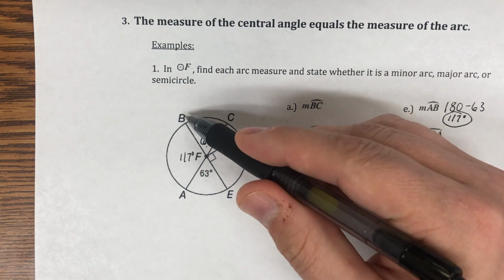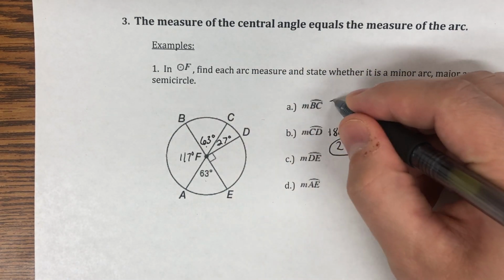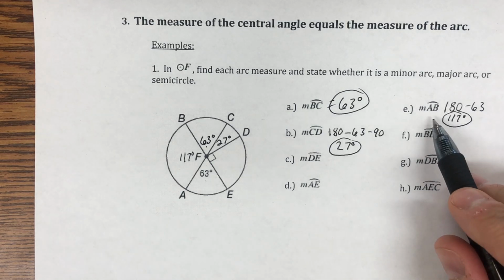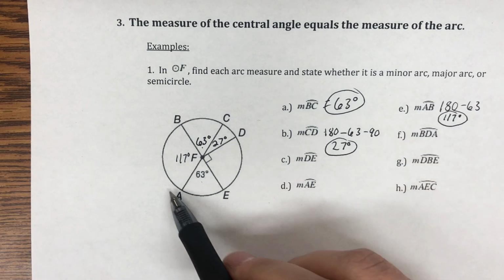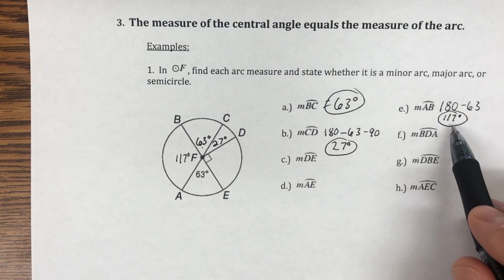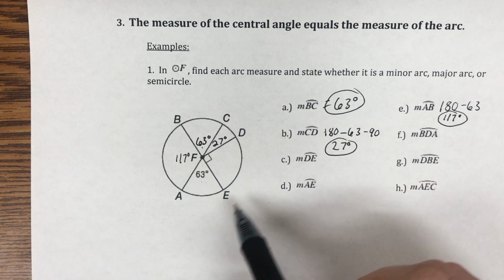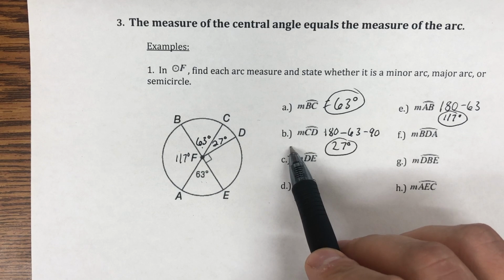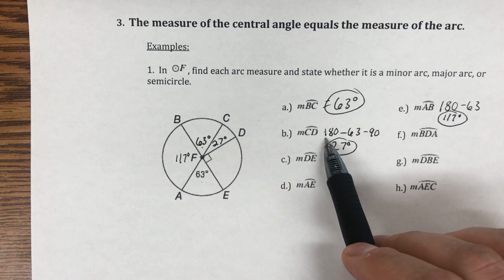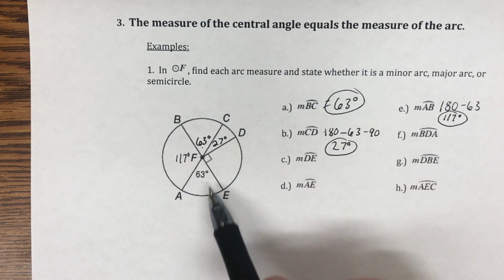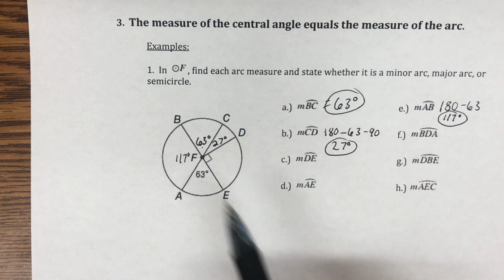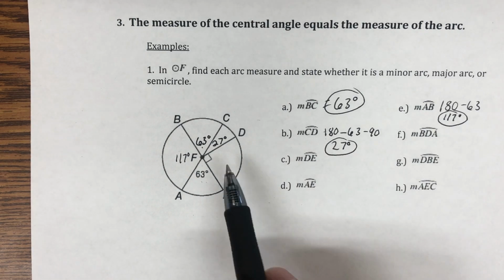Arc BC, well, its central angle is 63, so it's equal to 63 degrees. Got it? AB, backtracking here, we found AB. We took 180 minus 63, that was 117. Good to go. Part B says that we're looking for CD. We took that by taking 180. The whole thing's 180 here. Found the diameter. Minus 63 and minus 90.